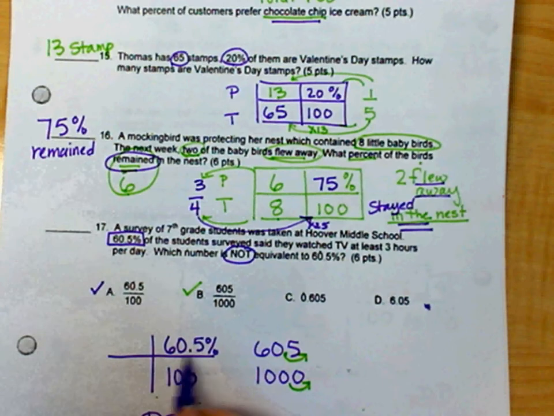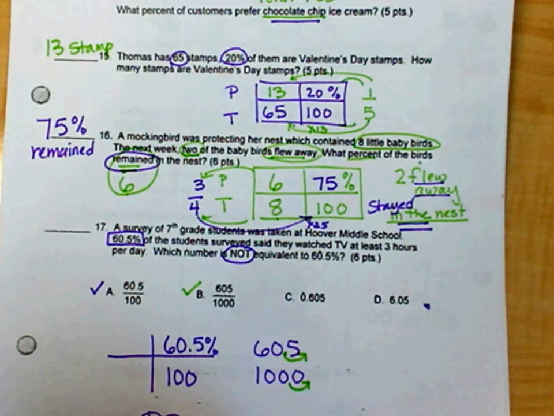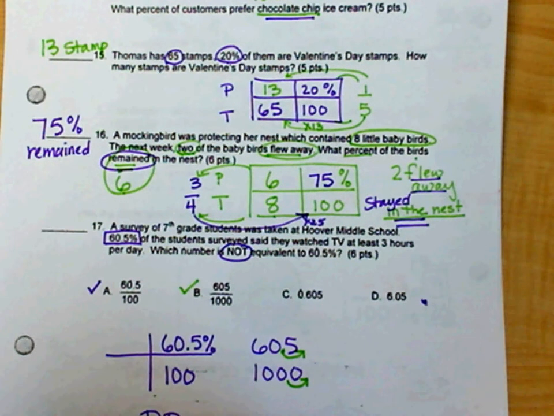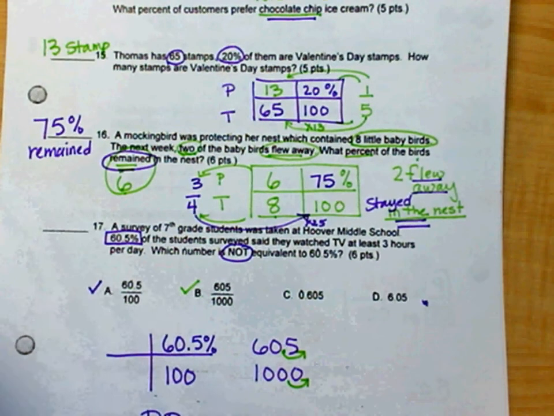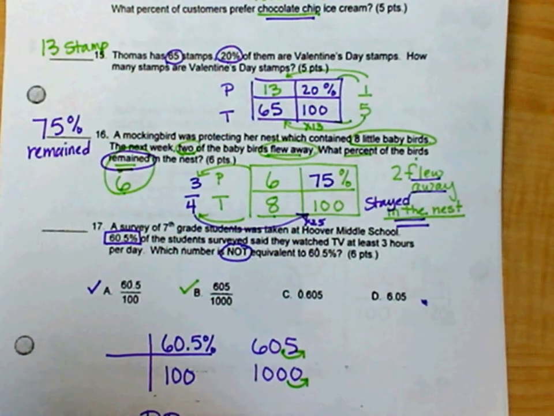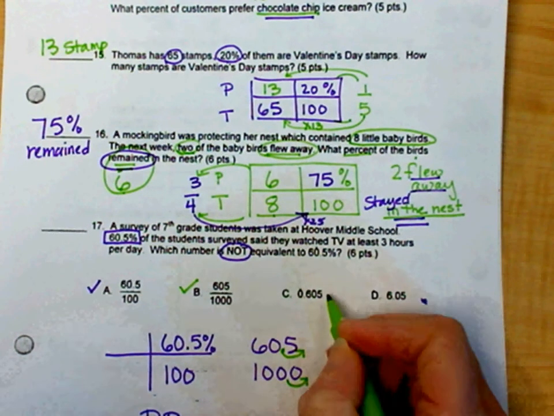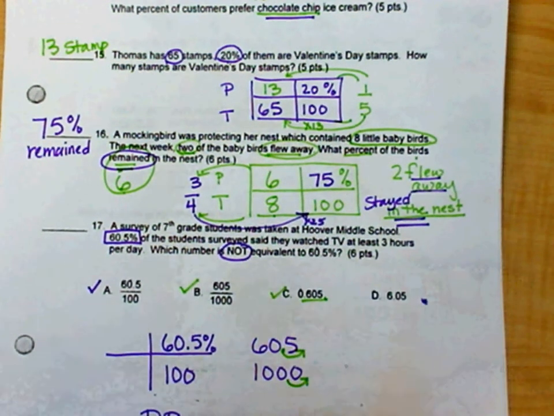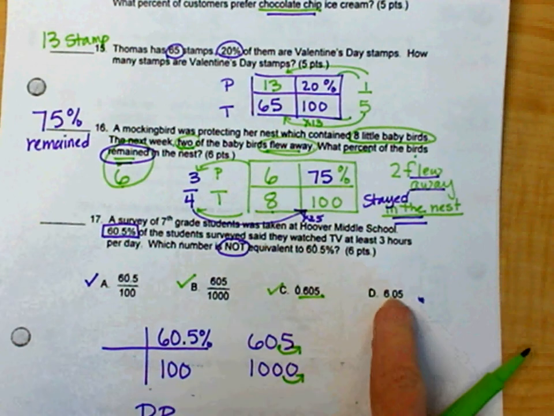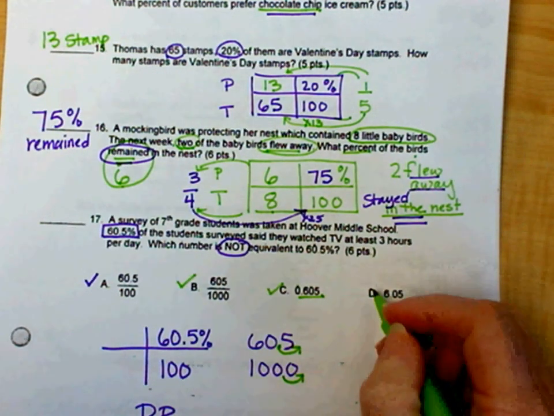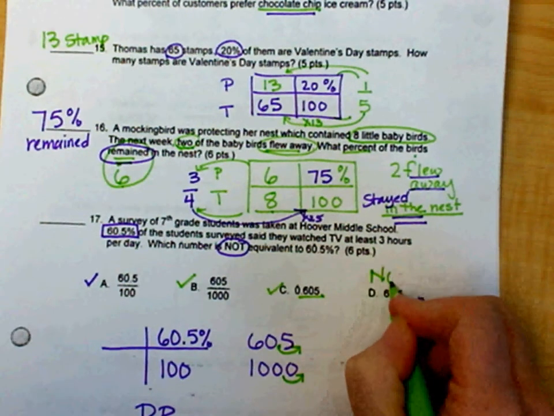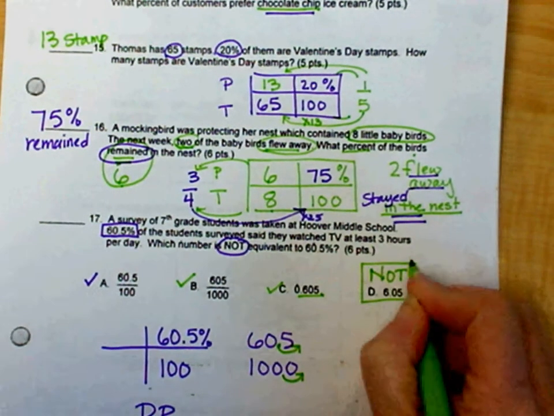Translating percent to decimal, move it once, move it twice. I would take the 60.5 and move it once, move it twice, and I would have 0.605, which looks like C being my best answer. D is the same thing, but it only moved it once. So D is what is not the same.